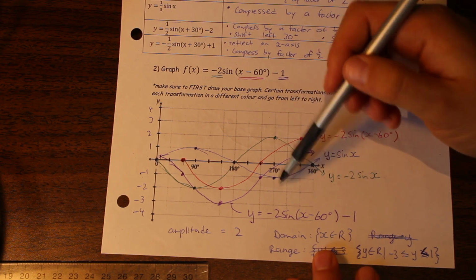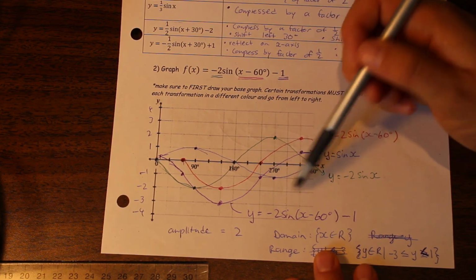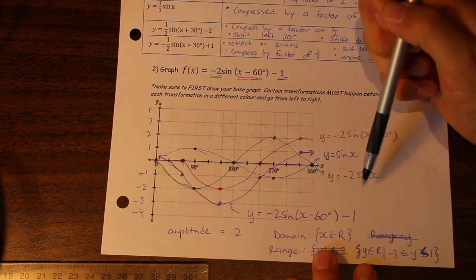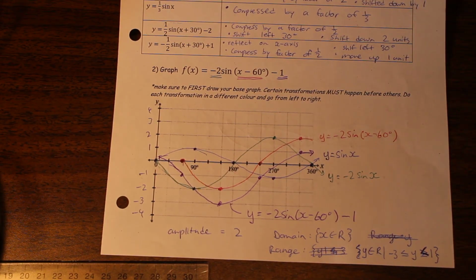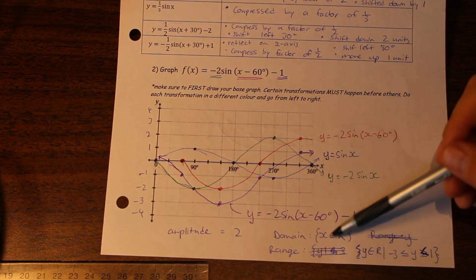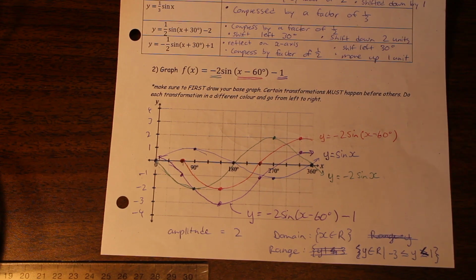It's good if you do multiple colors to actually label each one as to what it is that's happening. So that's today's lesson. There's some domain and range here, but we'll put that aside for now. And if that made sense to you, great, you've pretty much got it. That's why this is a double lesson, because this really isn't so much work.